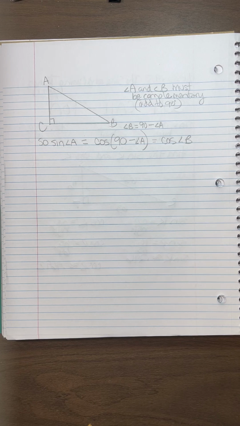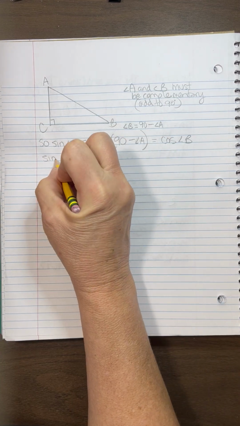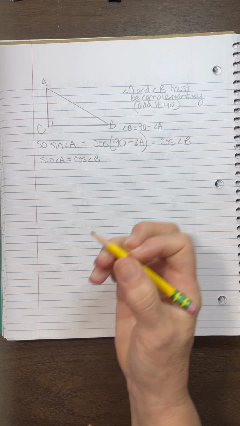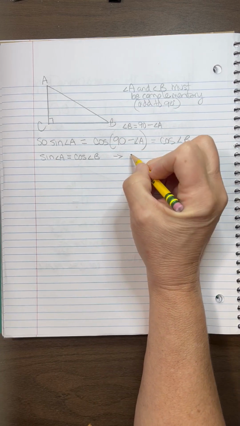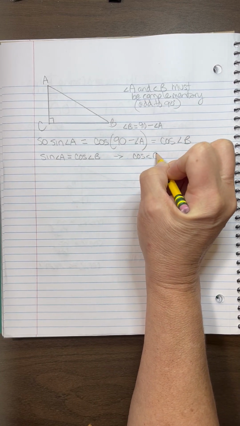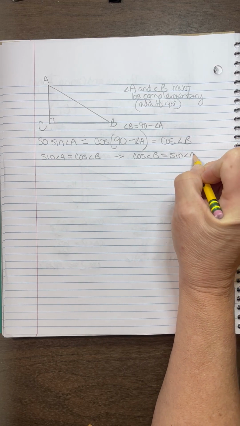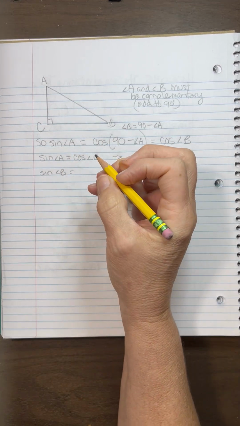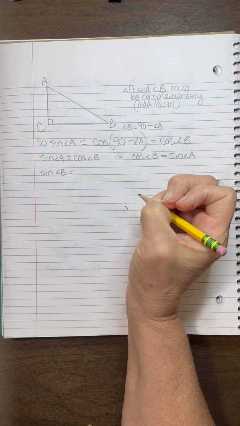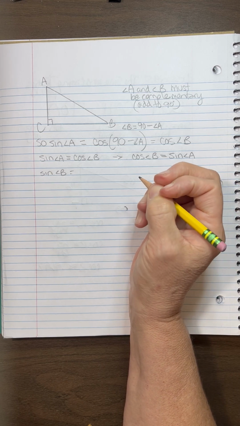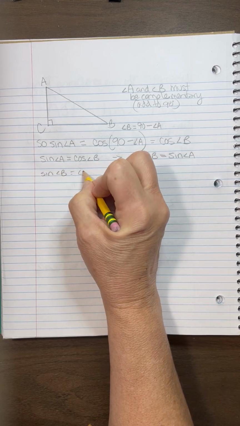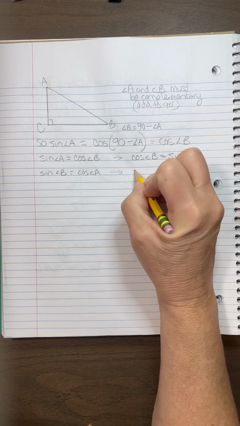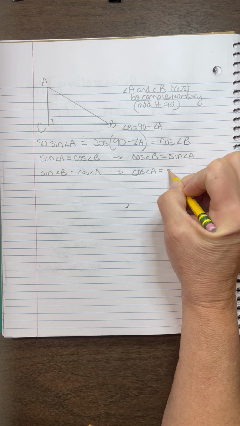Sine of angle A is going to equal the cosine of angle B. And obviously the reverse is true: if you have the cosine of angle B given to you, you know that's going to equal the sine of angle A. Sine of angle B would equal the cosine of angle A, and the cosine of angle A would equal the sine of angle B.